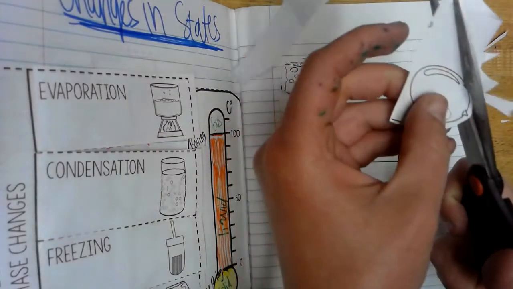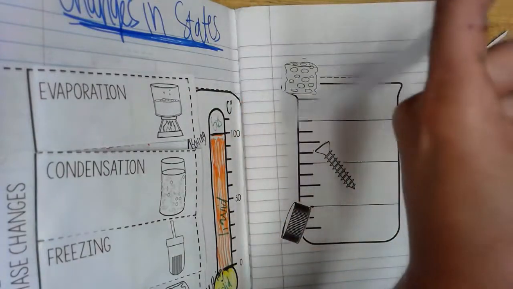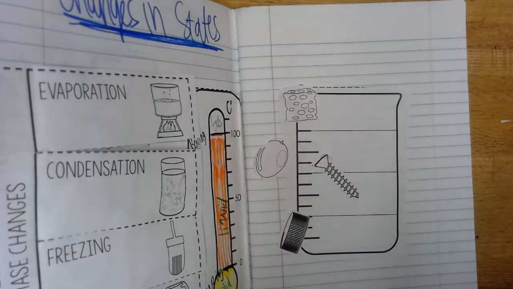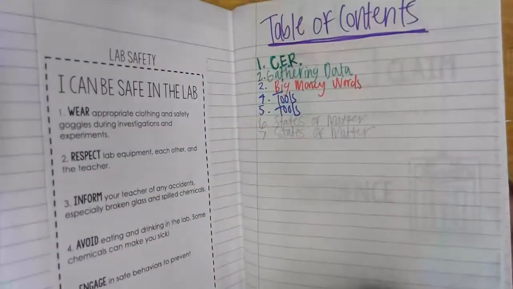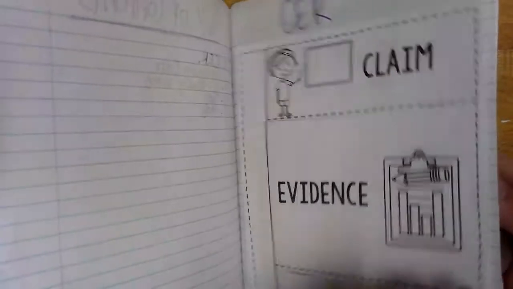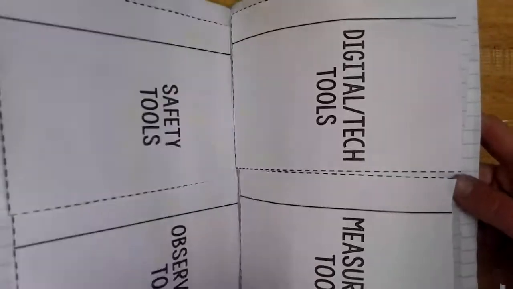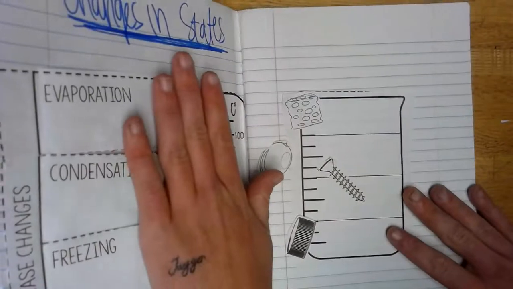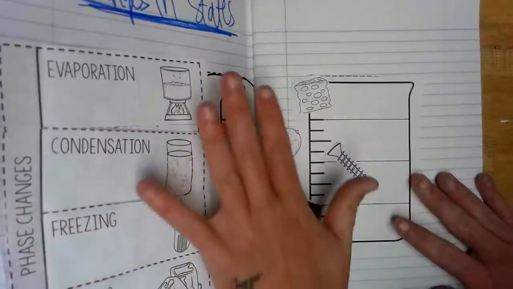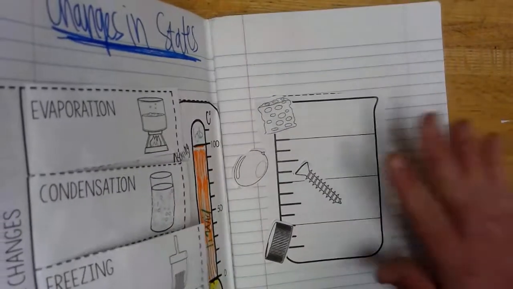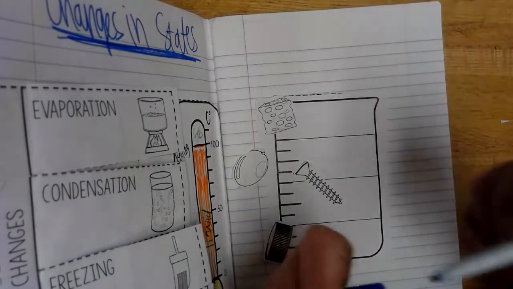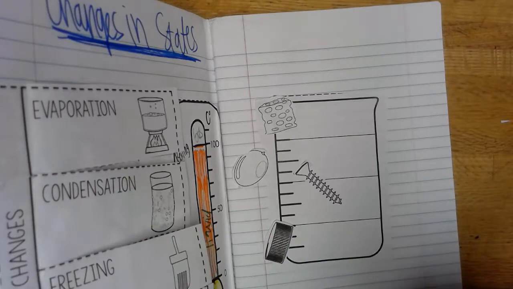Get all these cut out. This is a grape right here. So, in the journal, we are going to flip to our very next page. See that we have the solid, liquid, and gas. Then we have the changes in state where we talked about evaporation, condensation, freezing, and melting. And then this is going to be relative density.